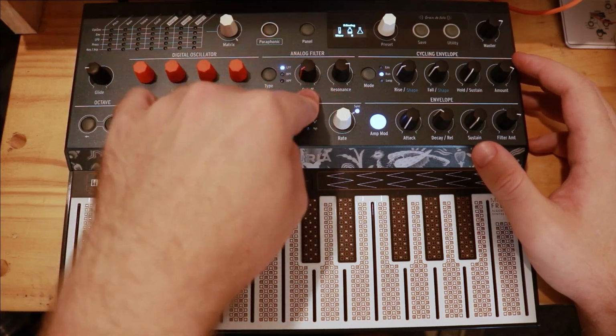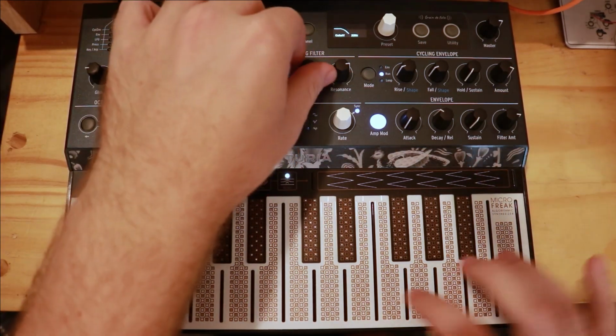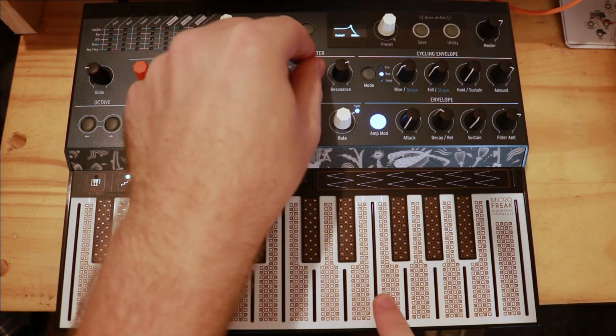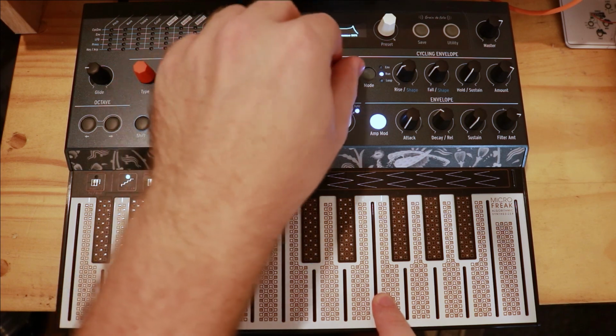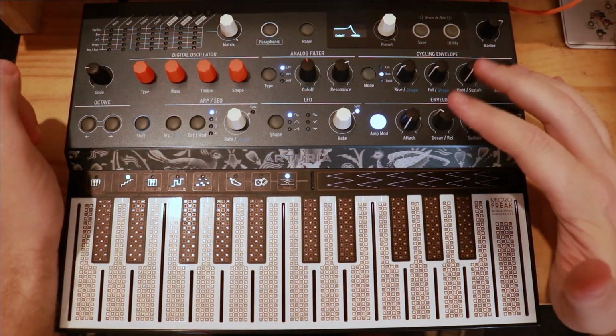We'll move on to the filter, which is the majority of this sound. So drop it right down. And if we add some resonance, we're starting to get that squelchy sound already.